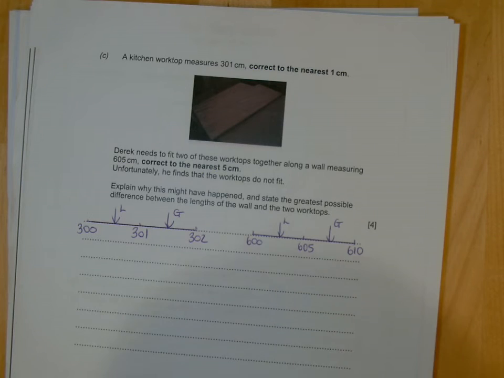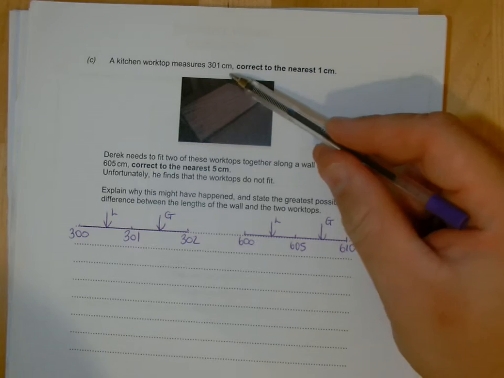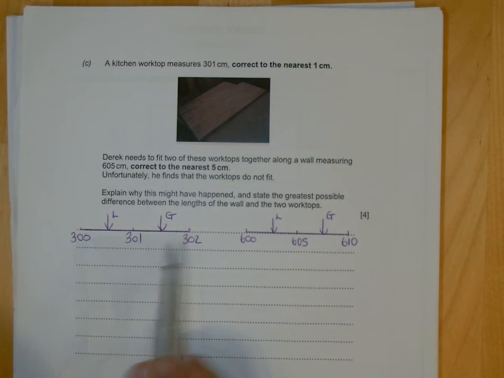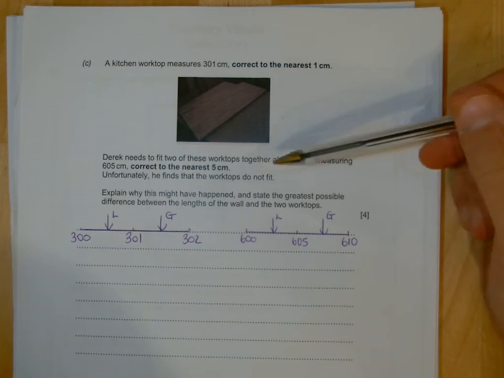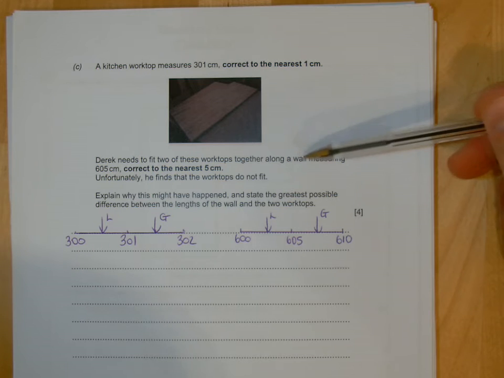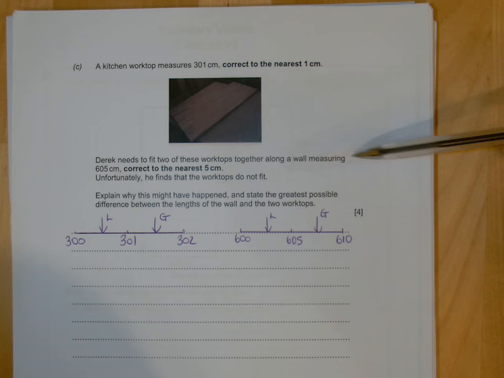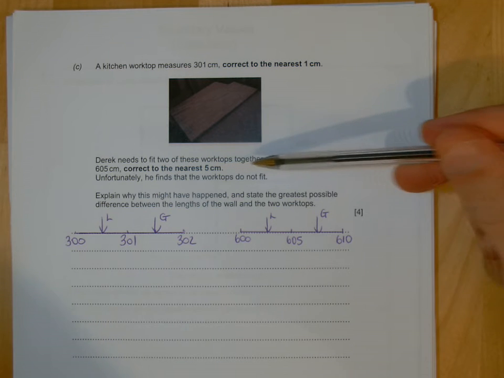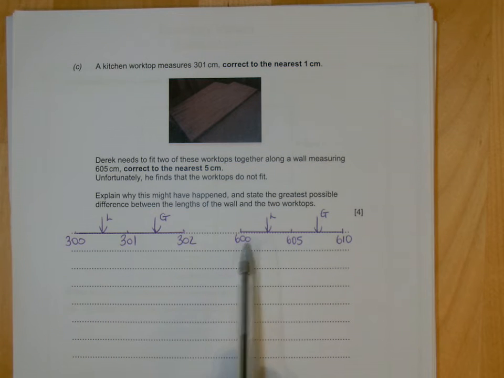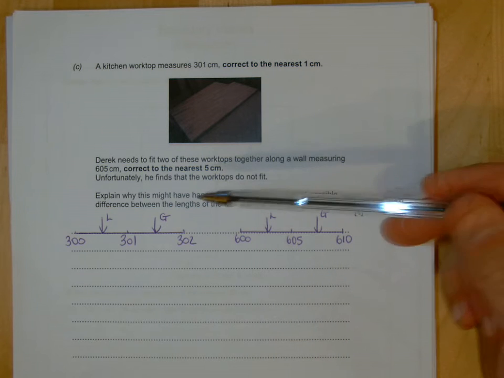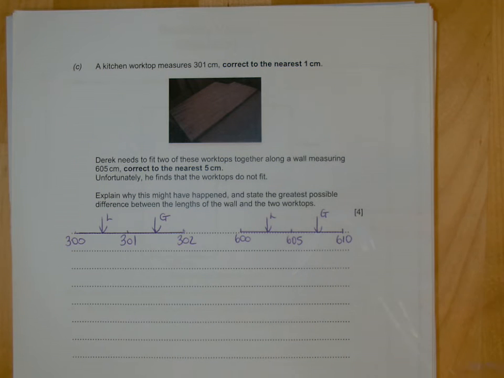Then part C, we've got a kitchen worktop that measures 301 to the nearest centimeter. So you can see here, I've got my measurement going up in centimeters. Then he's got 2 of these worktops, and he needs them to fit together along a wall measuring 605, but this is to the nearest 5 centimeters. So you can see now my scale is going up in 5 centimeters. He finds that they don't fit. Explain why this could have happened.